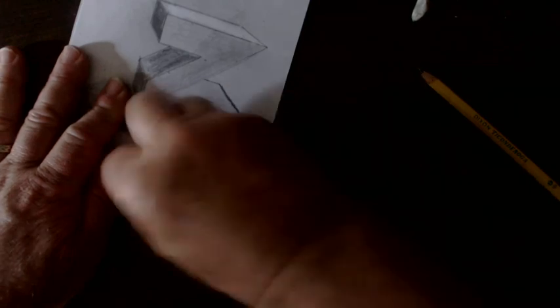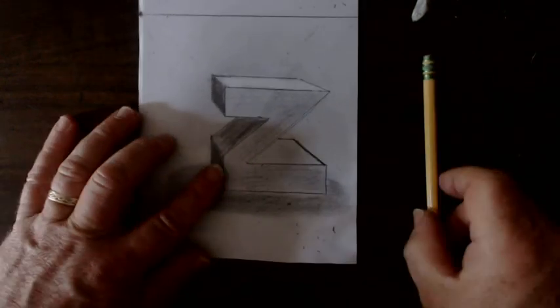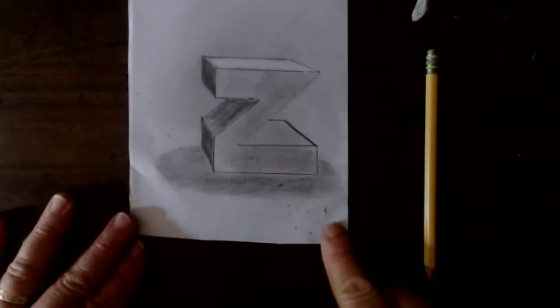Oops. Notice I can clean up easily because that's all smeared on. It makes it much easier to clean up than had I used the point of my pencil. Whew. There you go. One Z ready to go.